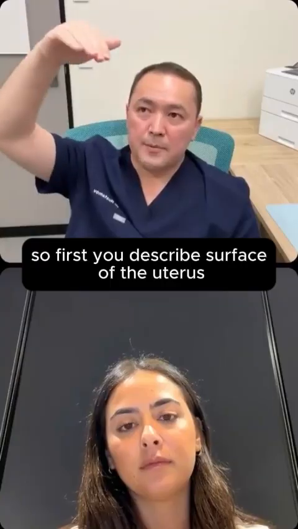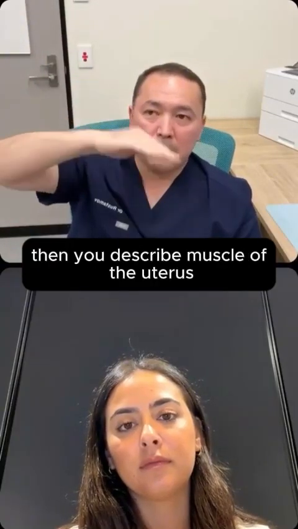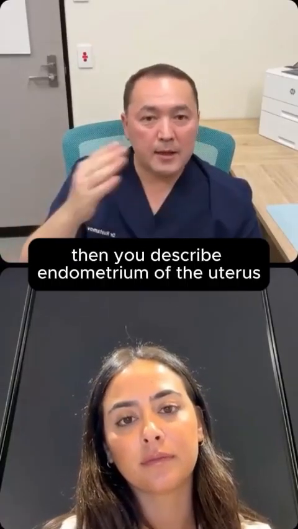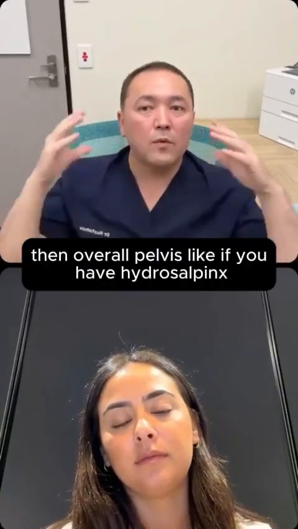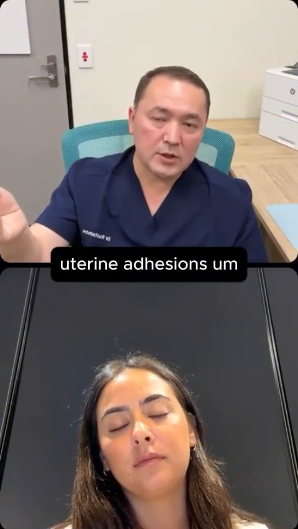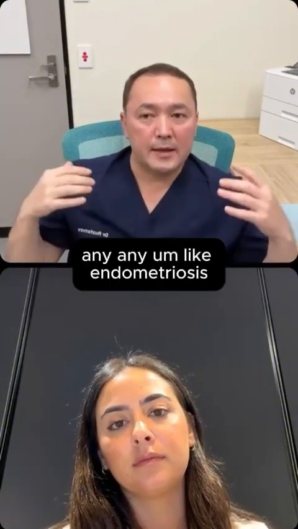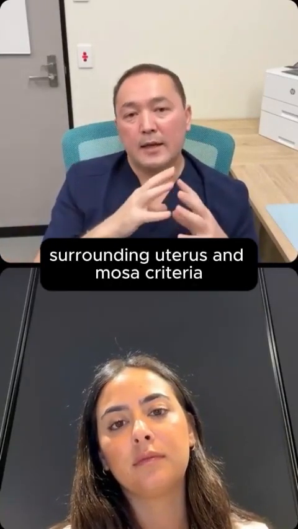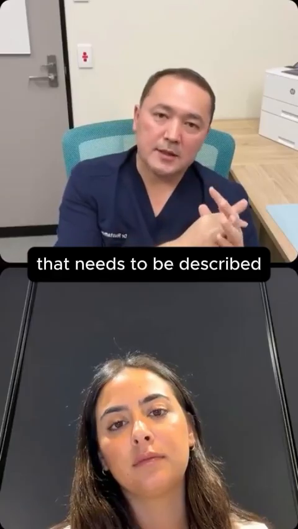First you describe the surface of the uterus, then the muscle of the uterus, then the junctional zone, then the endometrium, then the overall pelvis, like if you have hydrosalpinx, uterine adhesions, any endometriosis surrounding the uterus, and MUSA criteria that needs to be described.